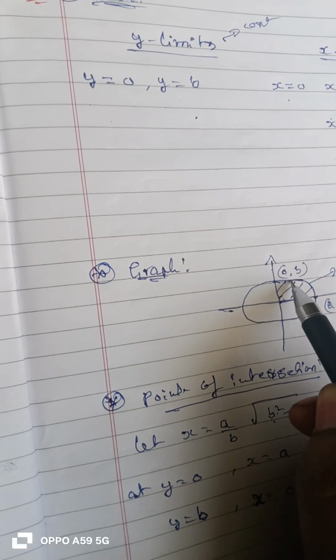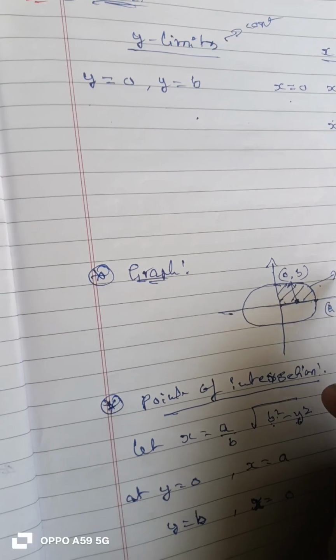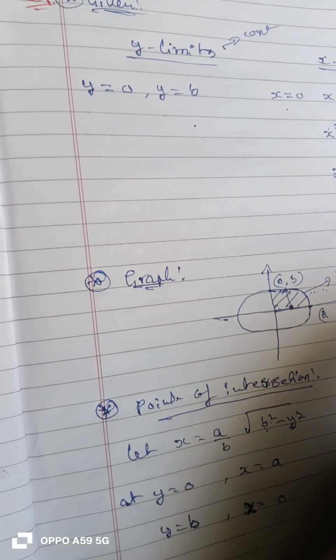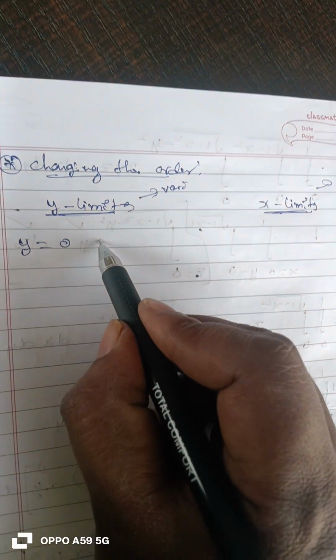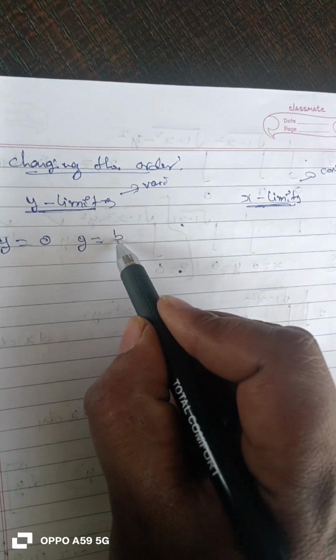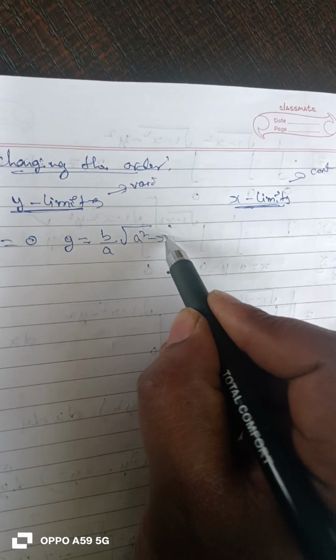Next, it keeps on moving. The lower point is 0, and the upper point is on this curve. If we solve for y in this curve, we get y is equal to b by a square root of a square minus x square.